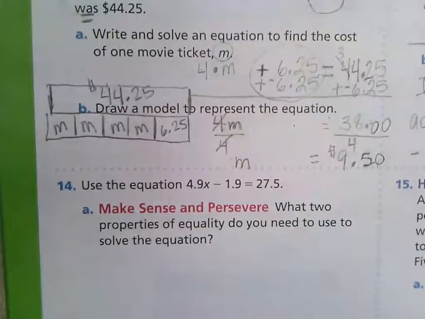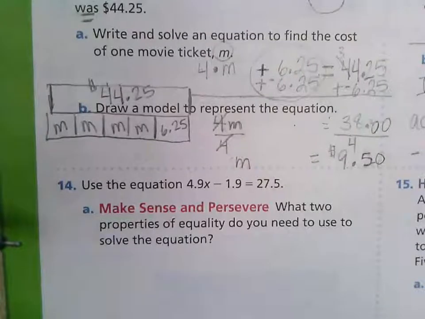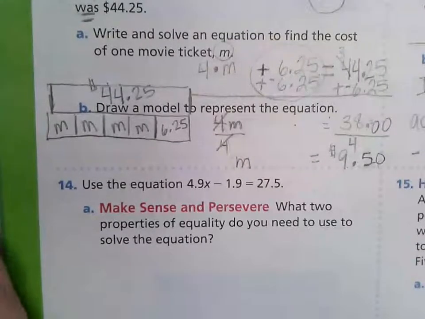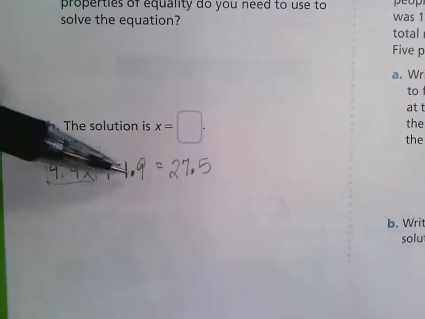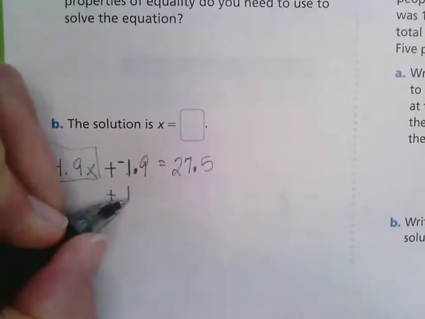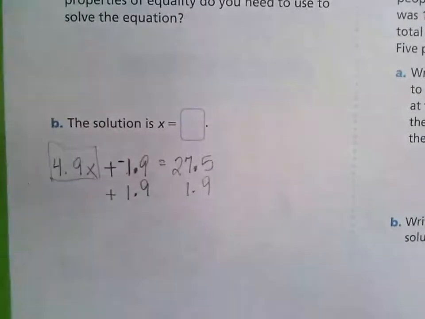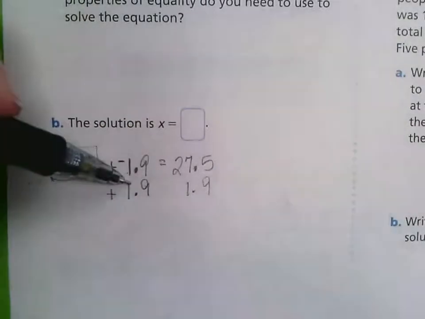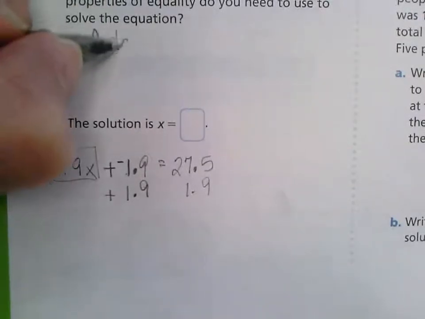So the first thing I'm going to do is I'm going to change this to a plus and this to its opposite, which makes it negative. And because my x's are right here, I'm going to want to try to not have my negative 1 and 9/10 on the left. So I'm going to add the opposite of this, which is 1 and 9/10, and I'm going to add 1 and 9/10 over here. So the property of equality that I just used right here was the addition property of equality.